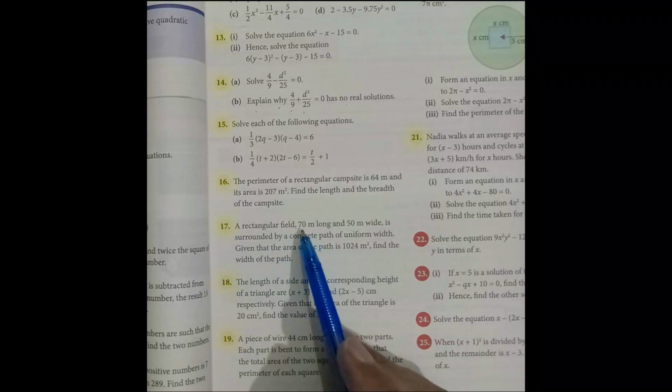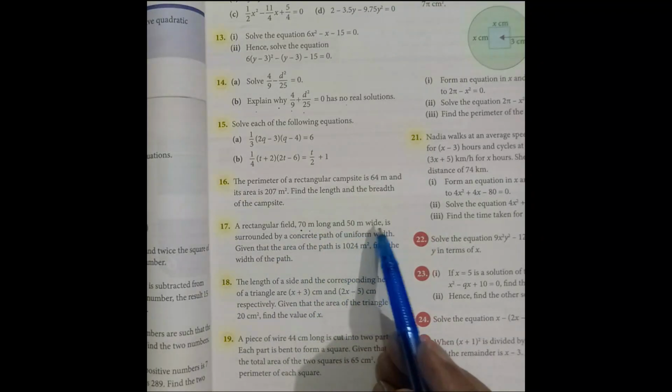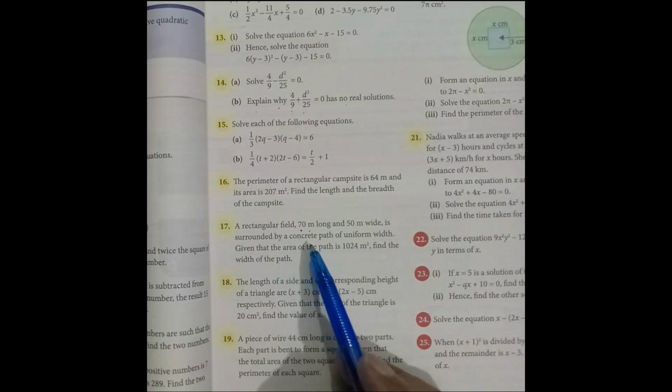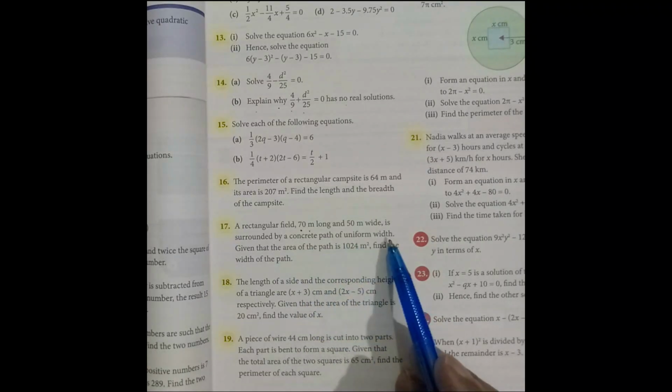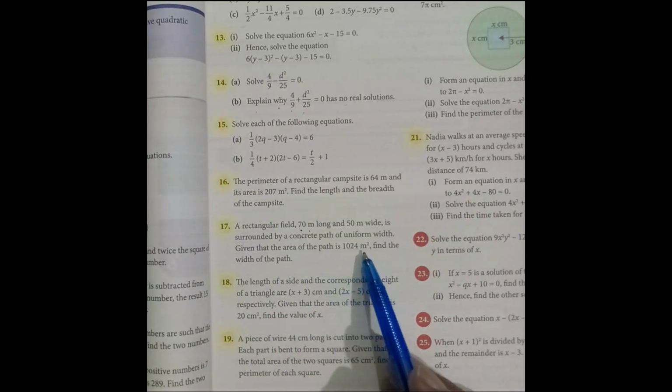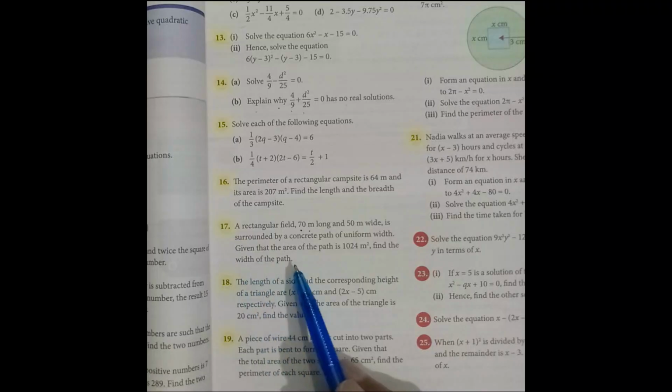A rectangular field 70 meters long and 50 meters wide is surrounded by a concrete path of uniform width. Given that the area of the path is 1024 square meters, find the width of the path.